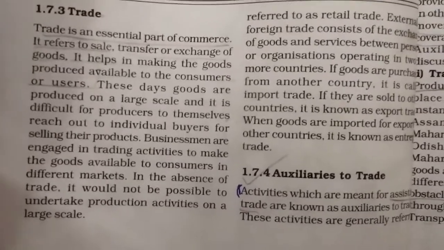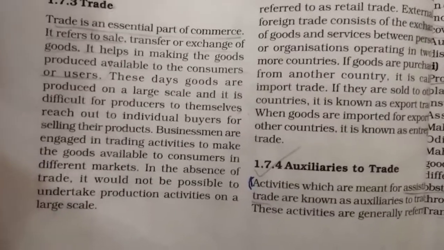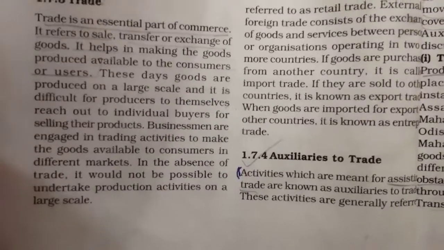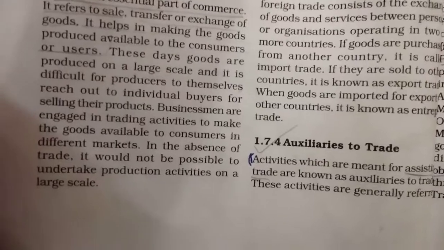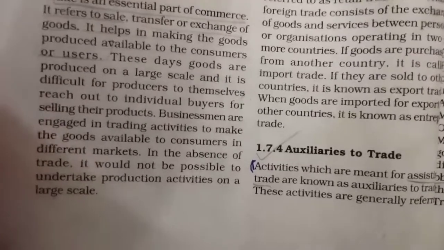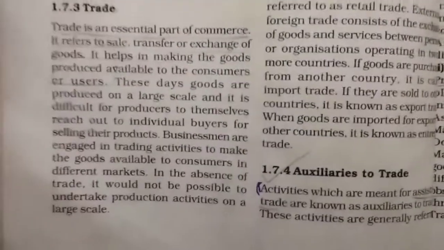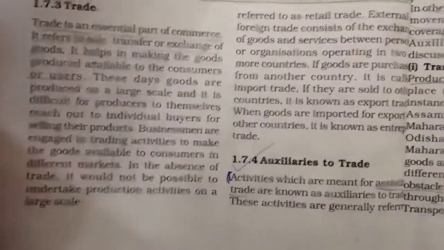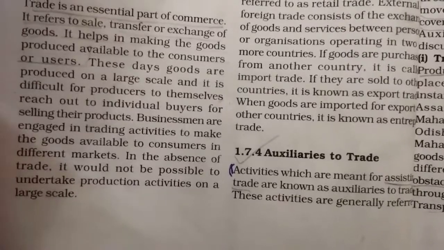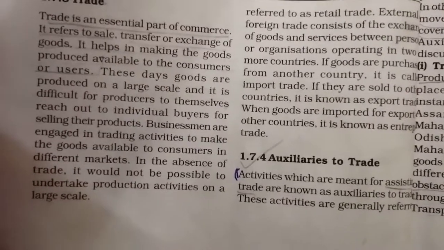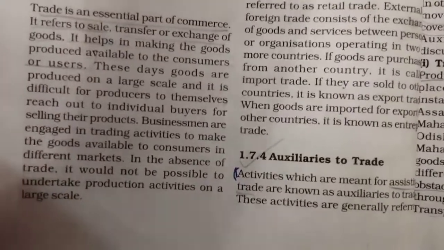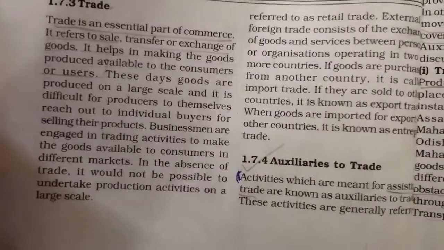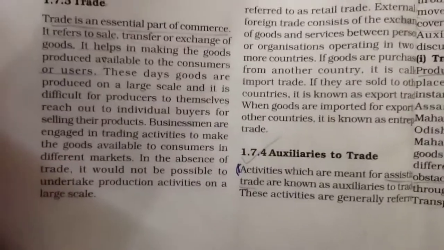Now talking about external trade. External or foreign trade consists of exchange of goods and services between persons or organizations operating in two or more countries. If goods are purchased from another country, it is called import trade, and if they are sold to other countries, it is known as export trade. And when goods are imported for export to some other countries, then it is known as entrepot trade.